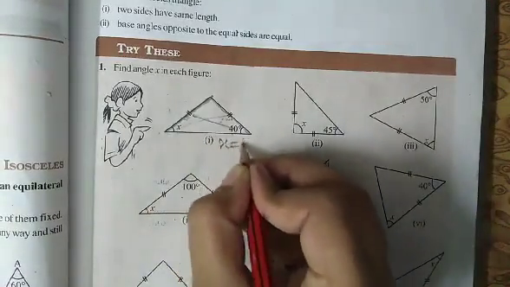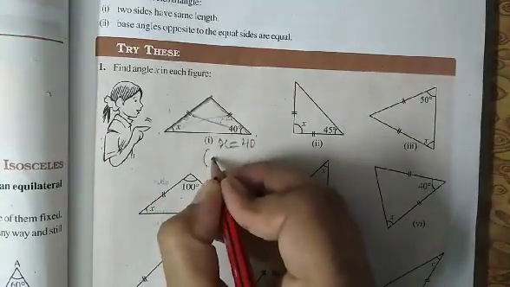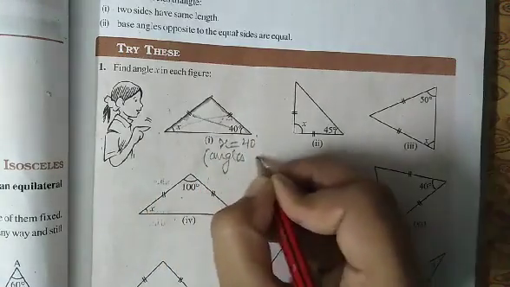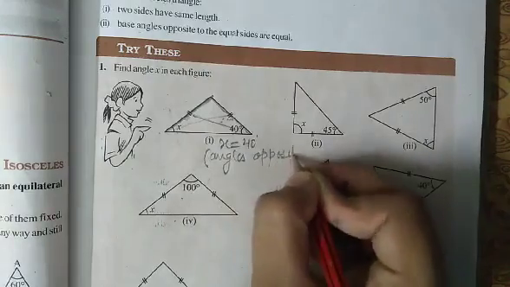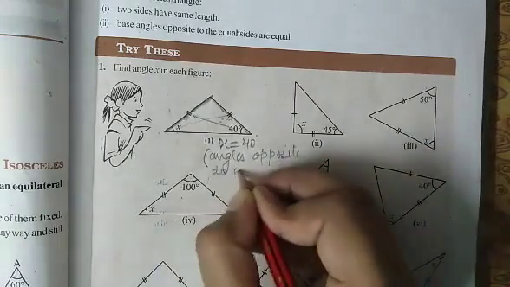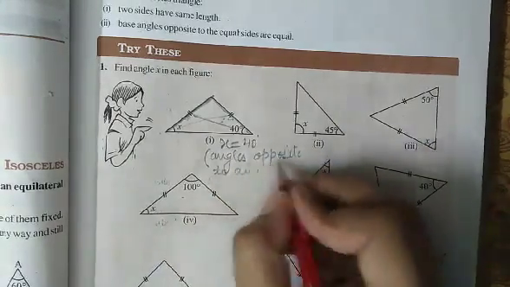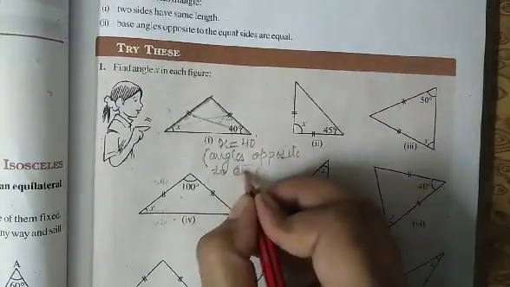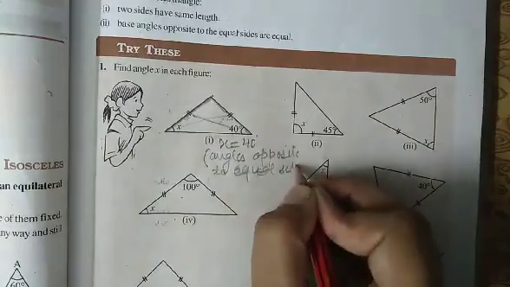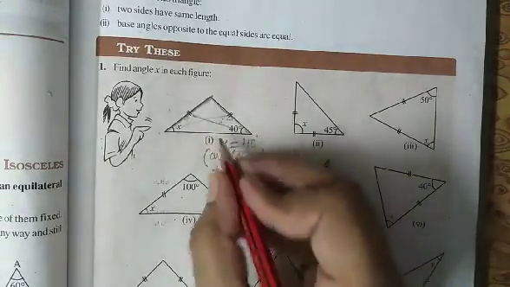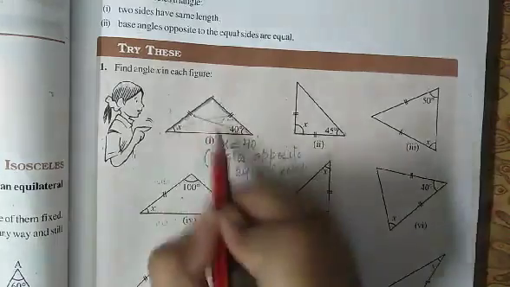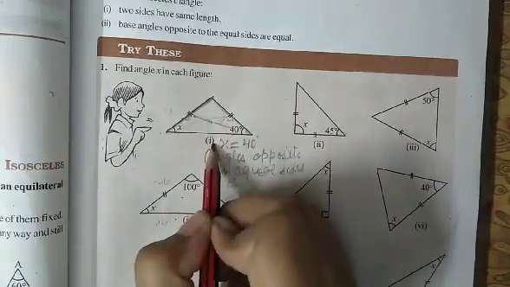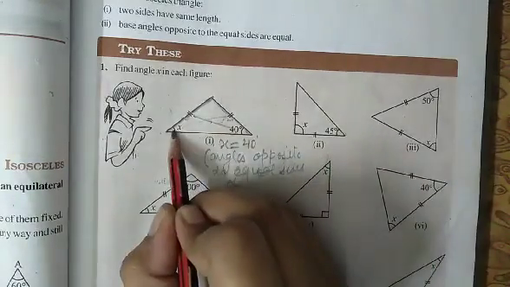Because you have to mention the property that angles opposite to equal sides of an isosceles triangle are equal. This property is satisfied in an isosceles triangle only. So x equals 40 degrees.